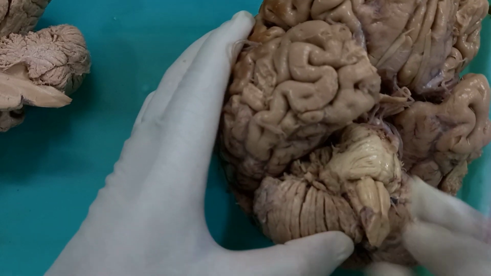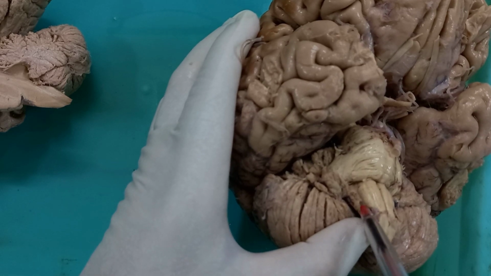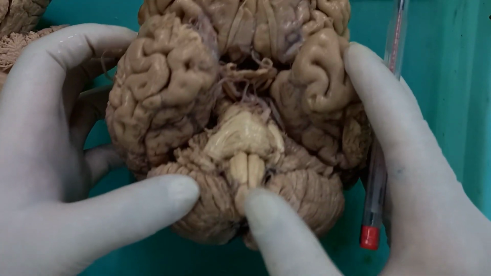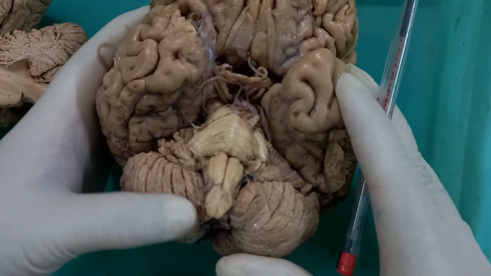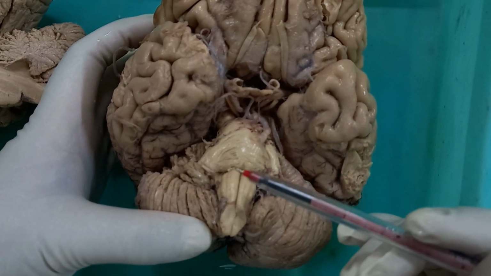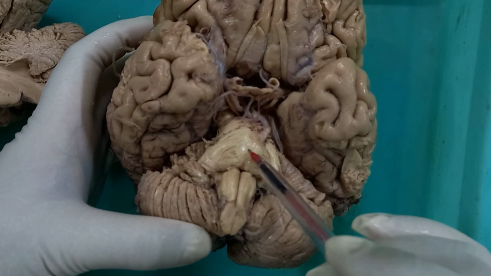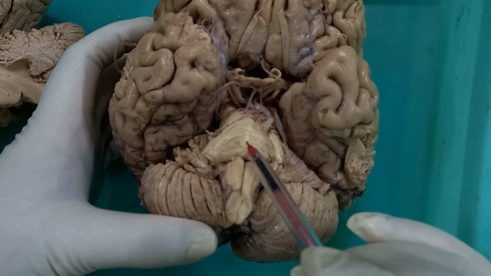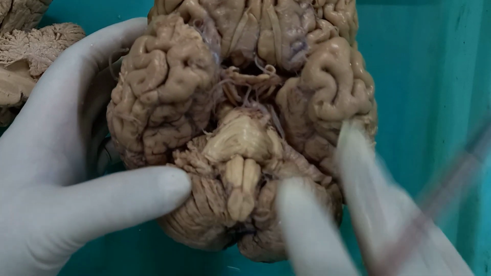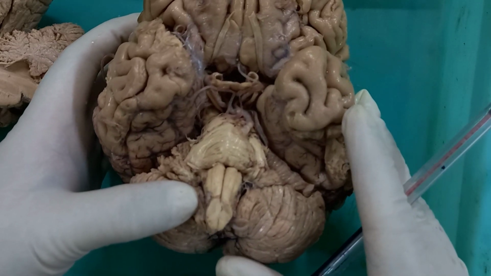With the help of the point of the ball pen, I am showing you that this is the inferior cerebellar peduncle which is going to the cerebellum. Thus these are the three peduncles: the superior cerebellar peduncle, which connects the cerebellum with the midbrain; the middle cerebellar peduncle, which connects the cerebellum to the pons; and the inferior cerebellar peduncle, which connects the cerebellum to the medulla oblongata.